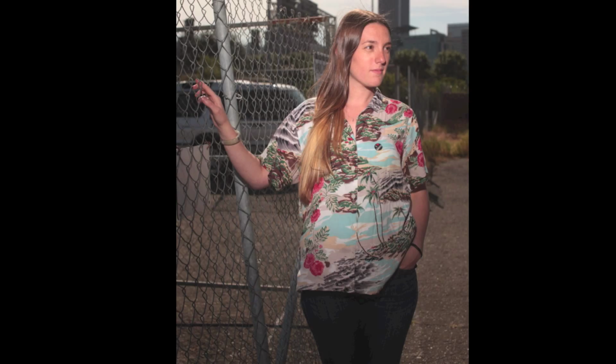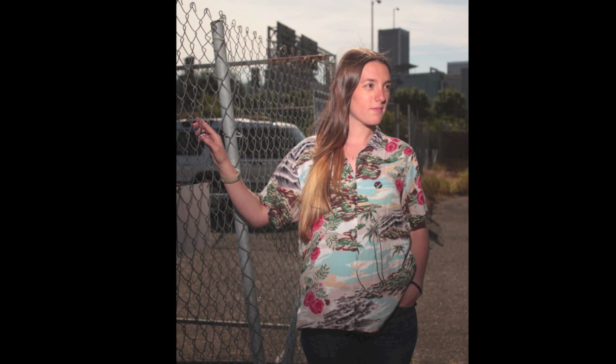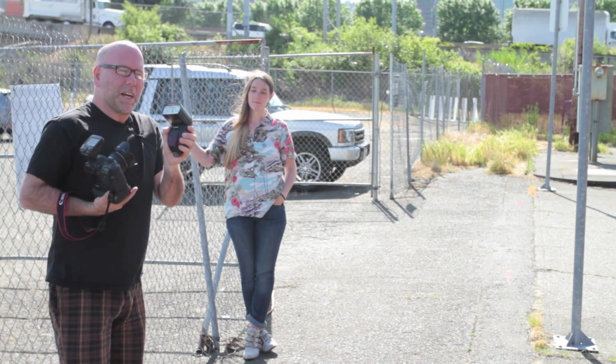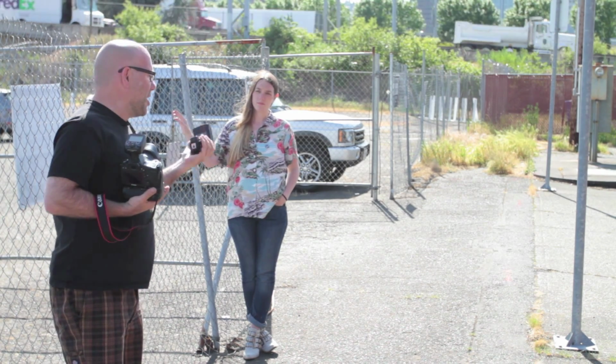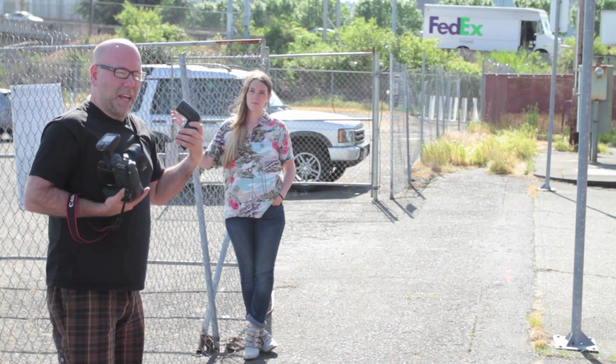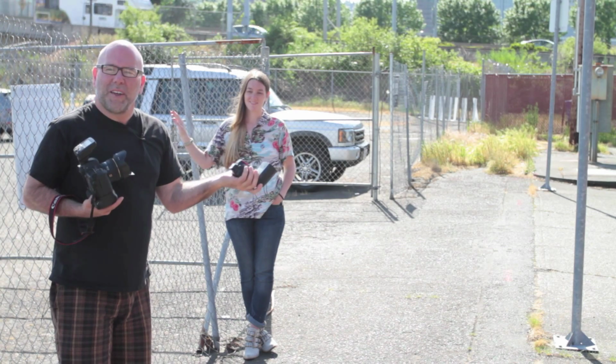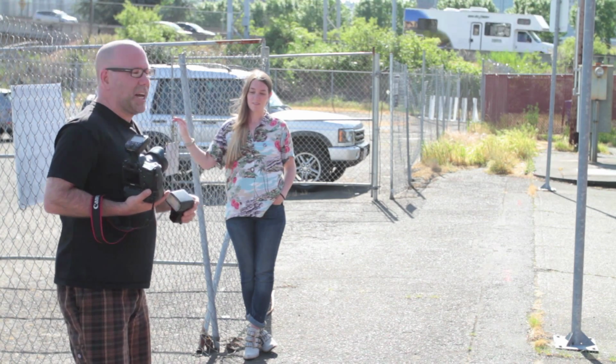Beautiful. And right there, so we nailed it. TTL, it's that easy, okay? So now we're gonna come back. I'm gonna show you how easy it is to add another flash behind her. Excuse me, that was a truck going by. Add another light behind her to add a little kicker light to the side.